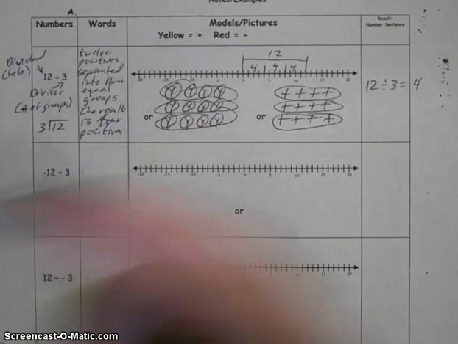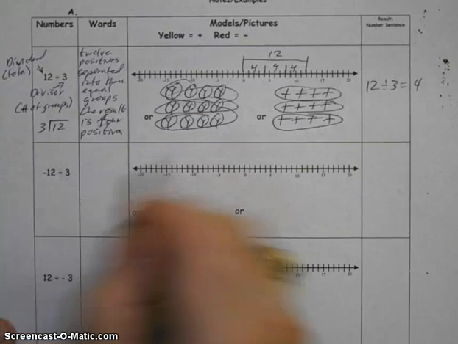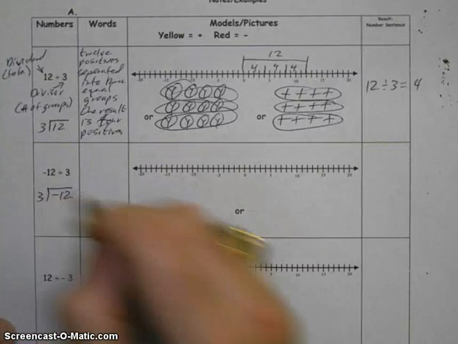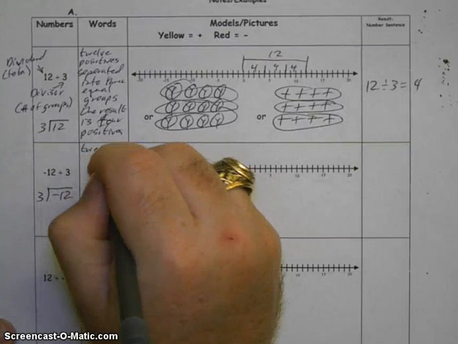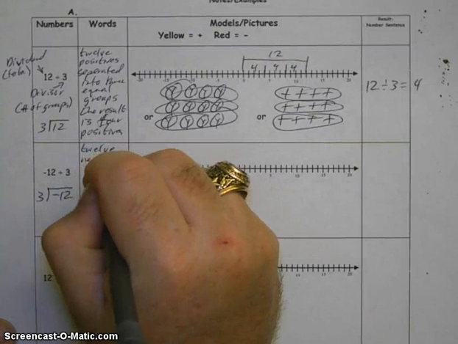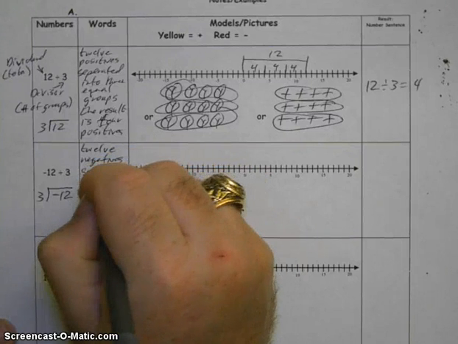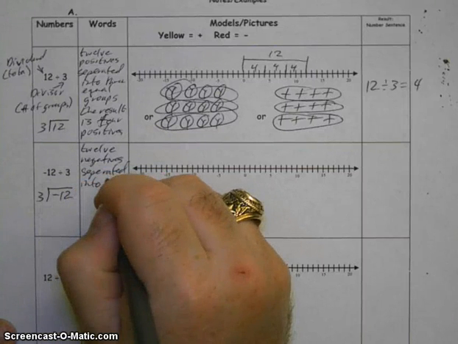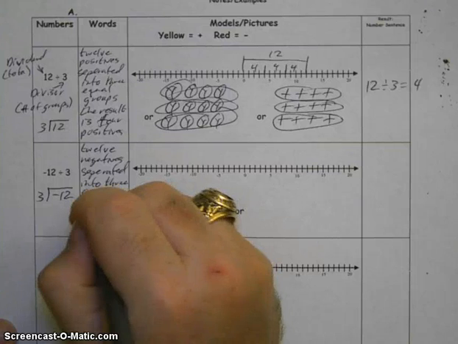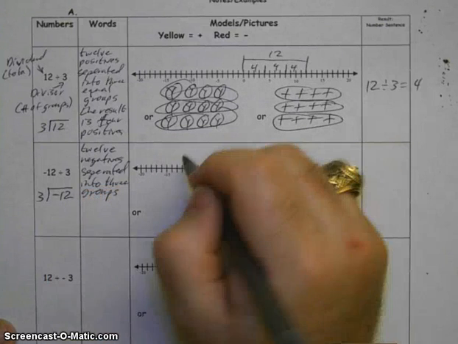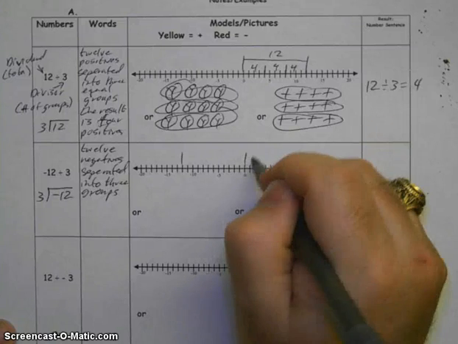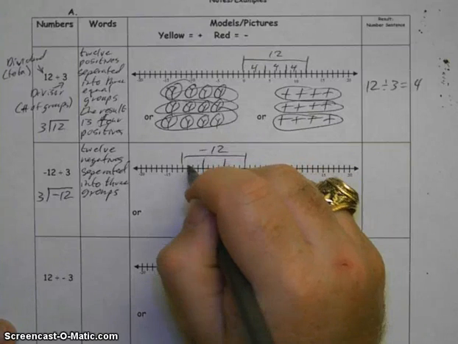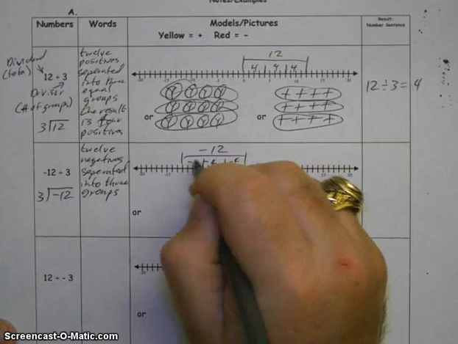Okay. Do the same thing if it's negative 12 divided by 3 in long notation form. That is negative 12 divided by 3. So 12 negatives separated into 3 groups. So we do 12 negatives from 0 to negative 12 in 3 equal groups. There's negative 4 in each group.